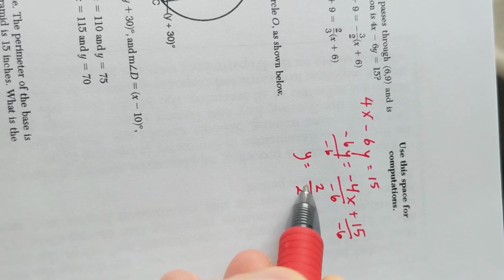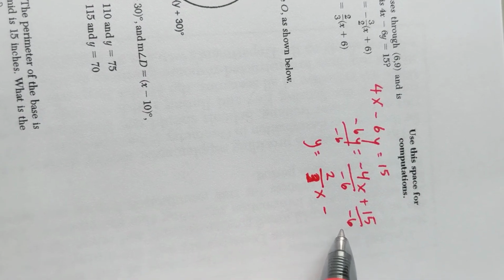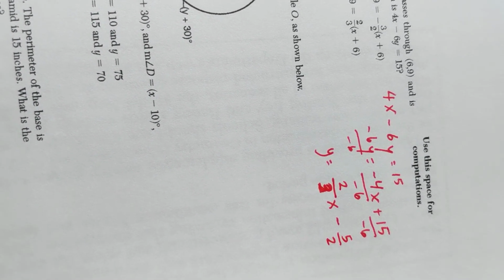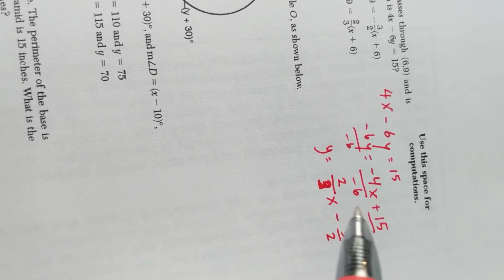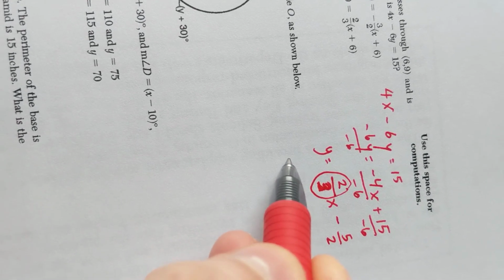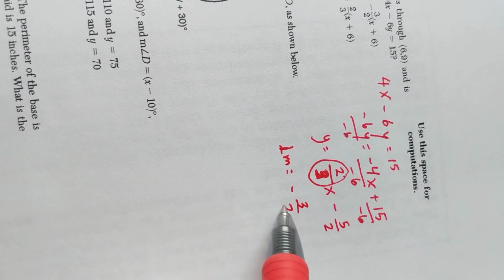Positive 2/3, sorry, x minus 5/2. Okay, so for perpendicular, we need to take this slope and flip and negate it. So our perpendicular m is going to be -3/2.